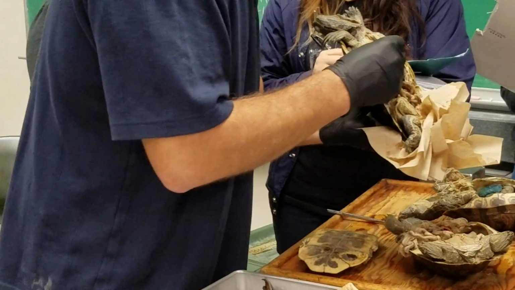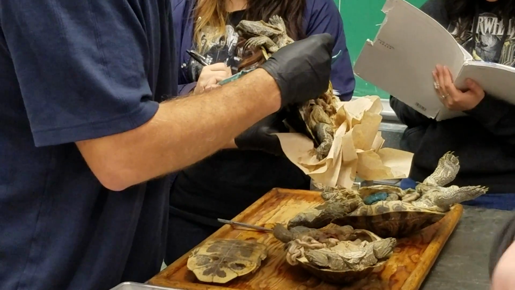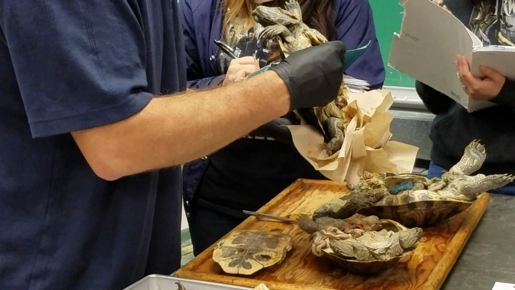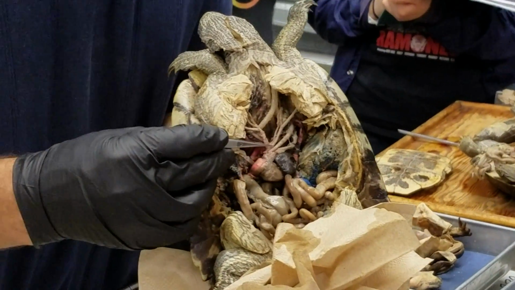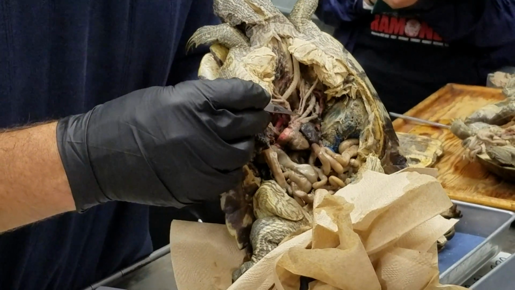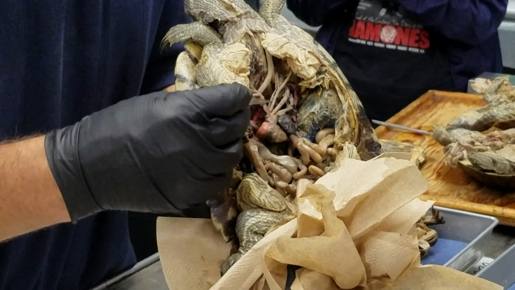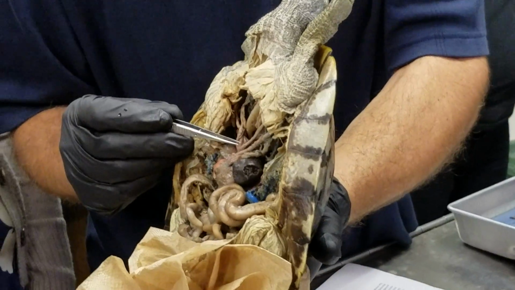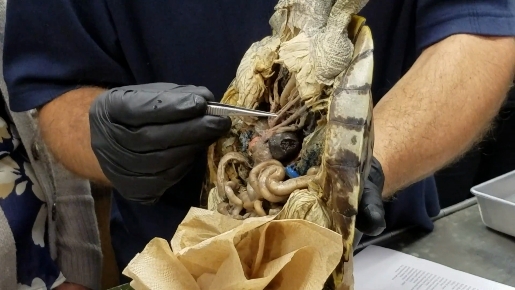So this is the brachiocephalic artery, giving rise to the subclavian going to the forelimb, and the common carotid running up to the head. We go again. Brachiocephalic, giving rise to subclavian going to the limb, and common carotid going up to the head. For you guys, there we go, brachiocephalic, subclavian, and common carotid.